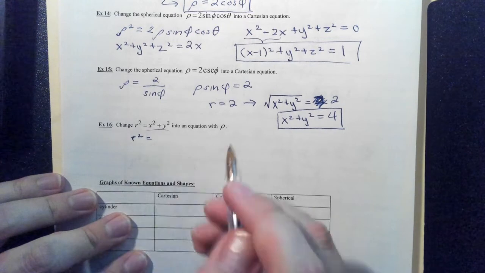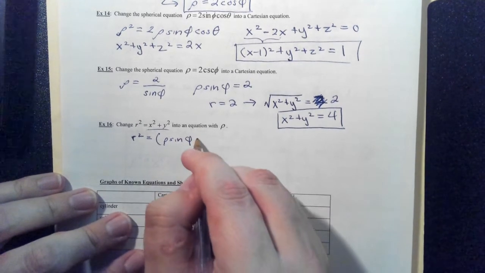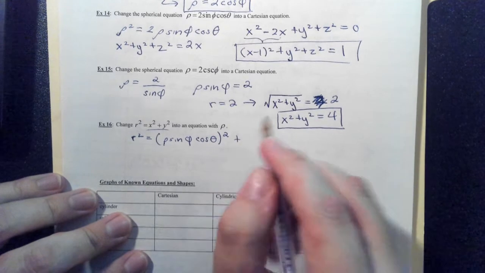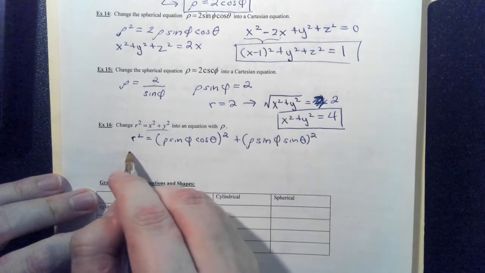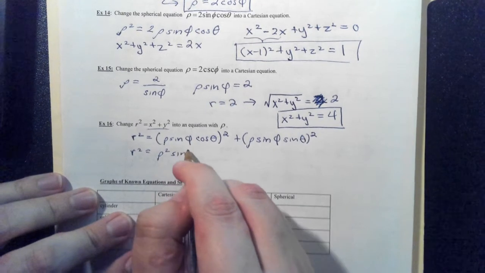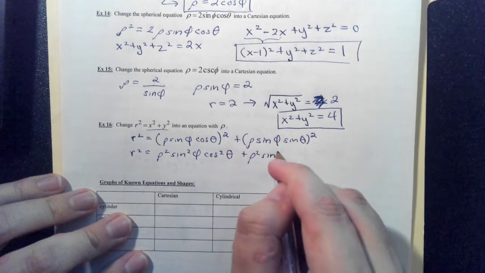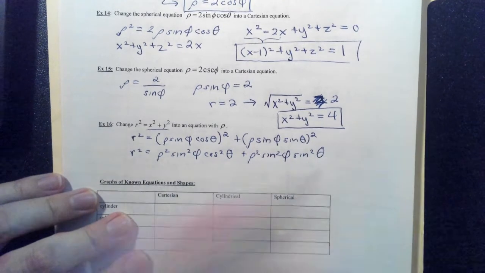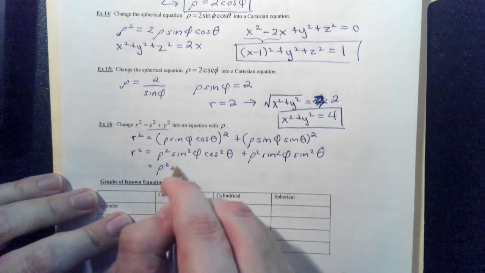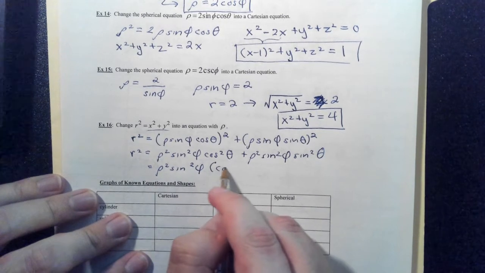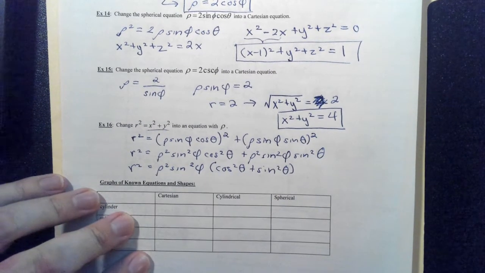If I replace these with their spherical conversions, x is rho sine phi cos theta, y is rho sine phi sine theta, if I factor out rho squared sine squared phi, I have cos squared theta plus sine squared theta, which is 1.